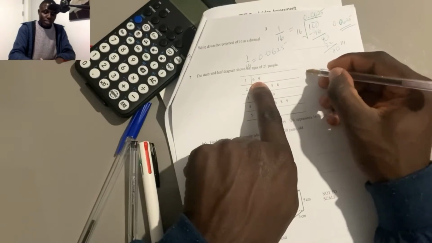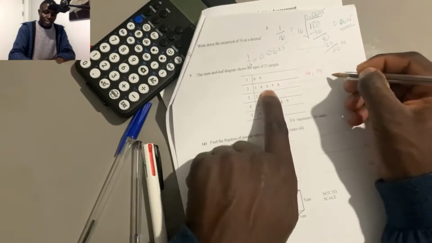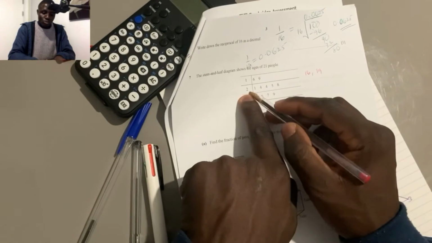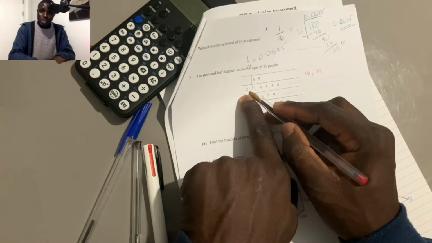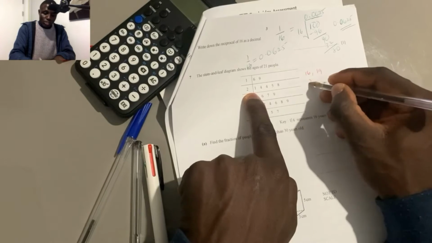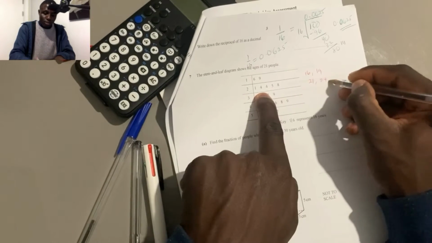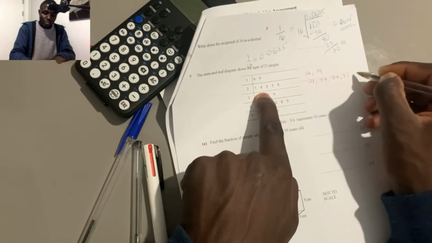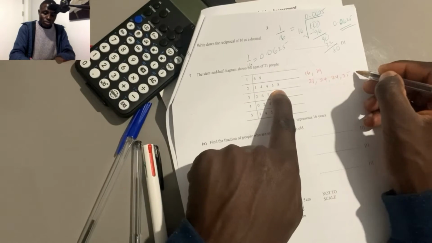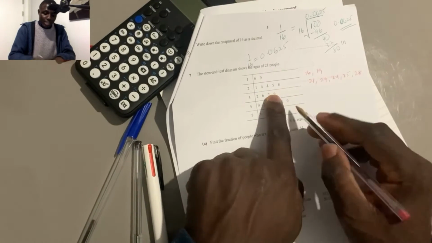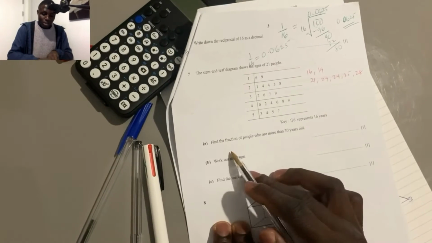This one means 16. This one means 19. This one means what? This is 2. This one represents 2, so it is 20 plus 1 is going to give you 21, 24, 24, 25, 25, then 28. Don't forget, we are going to use this information to answer the question below. Find the fraction of people who are more than 30 years.